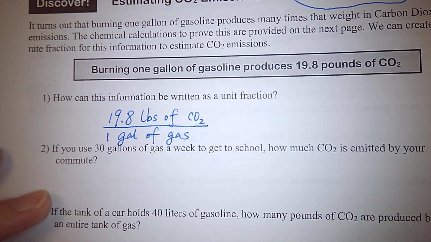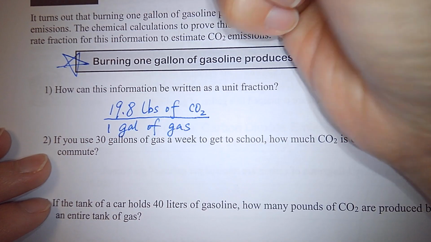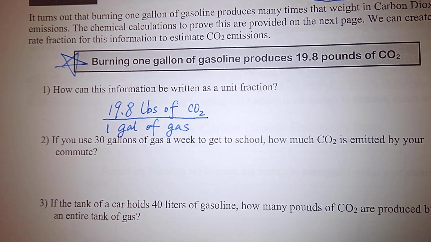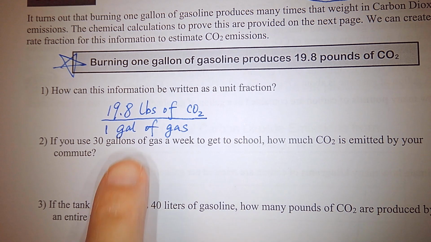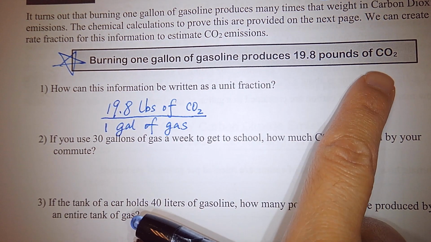CO2, right? So this is the meaning. This is important. You have to memorize this. I'm not sure whether this is on the formula sheet. You can check your yellow sheet and see whether this is on your formula sheet or not. If it is not, I need you to memorize it: burning 1 gallon of gas produces 19.8 pounds of CO2.